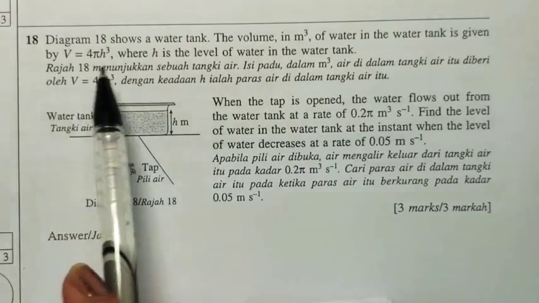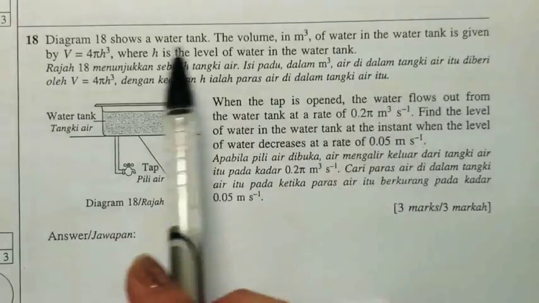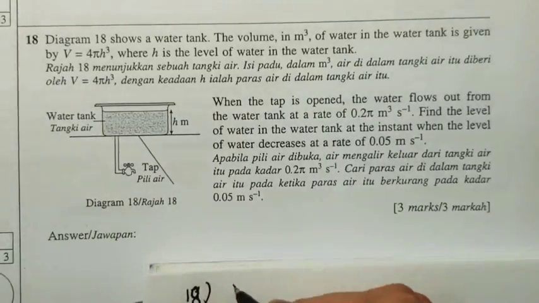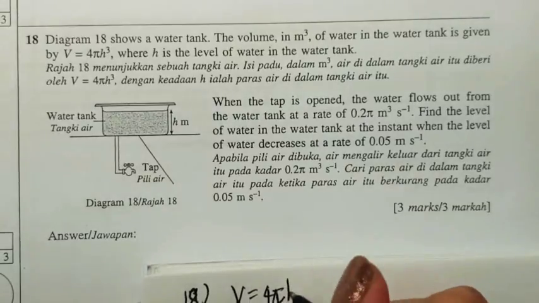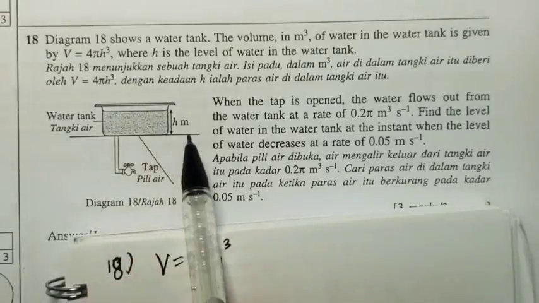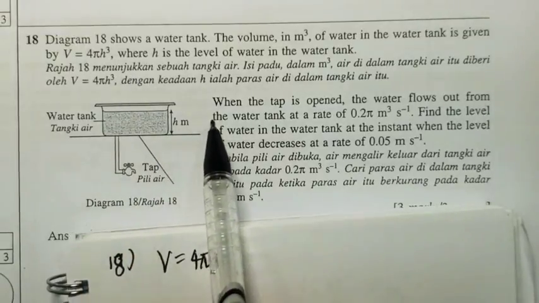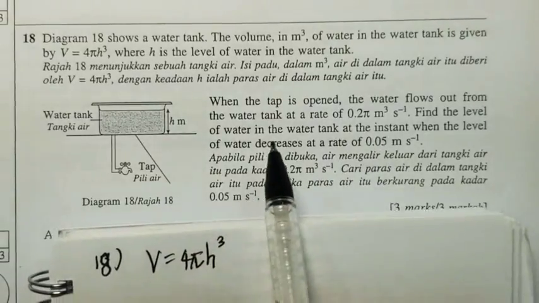Diagram 18 shows a water tank. The volume of the water tank is given by V equals 4 pi H cube, where H is the level of the water in the water tank. When the tap is open, the water flows out from the water tank at the rate.